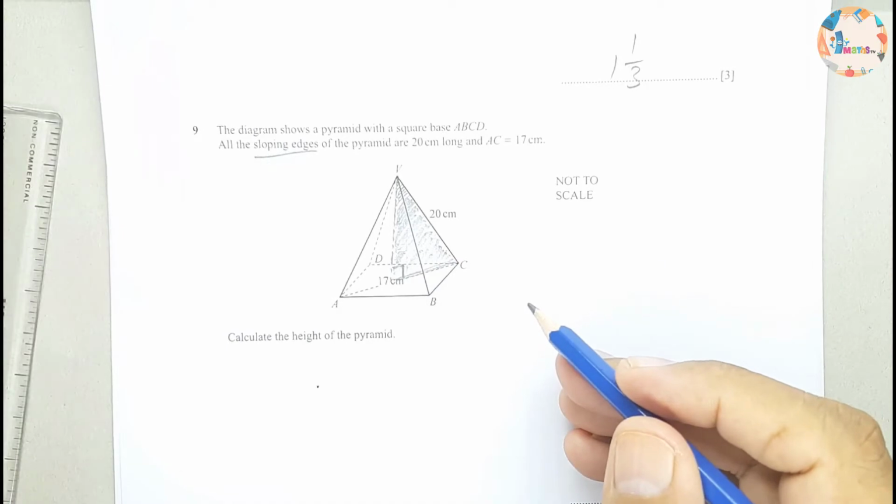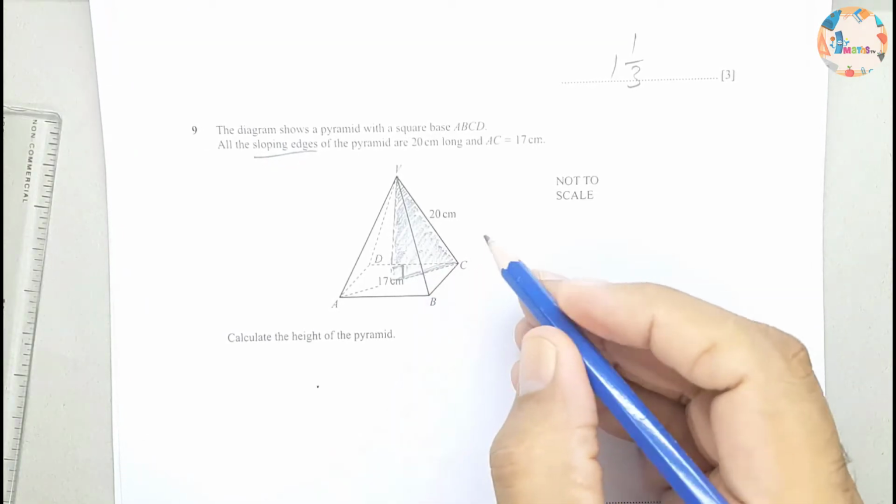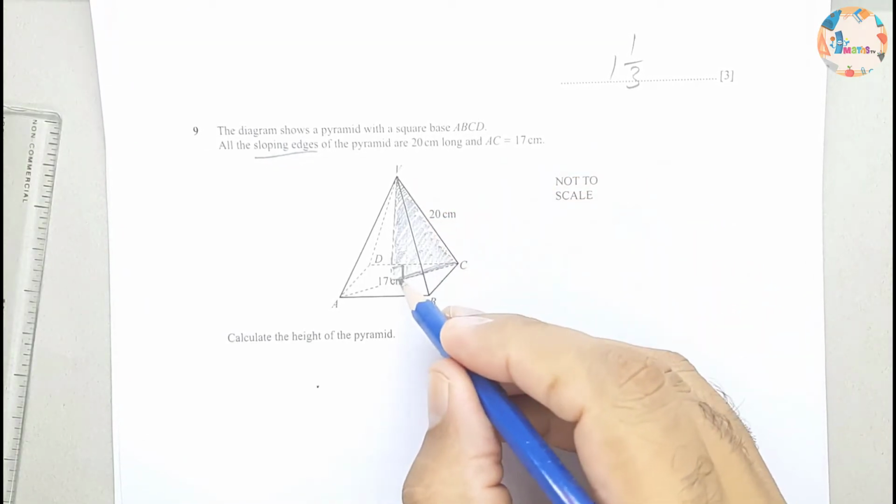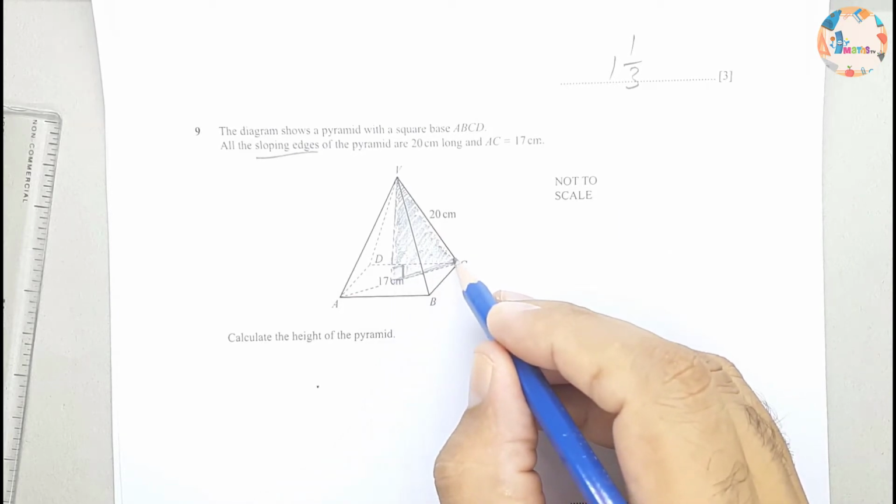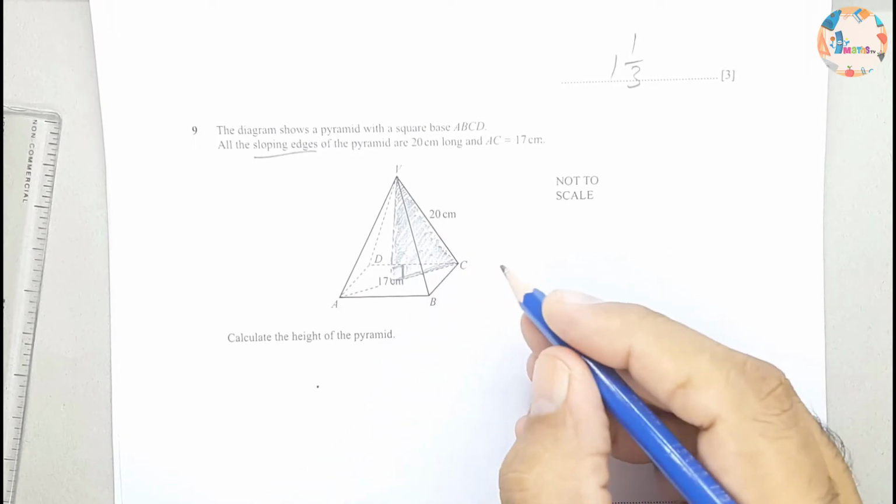So this one is the right angle triangle, this is the hypotenuse, and this is half of 17, which will be 8.5.